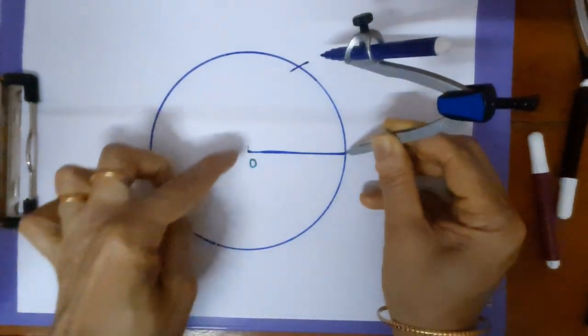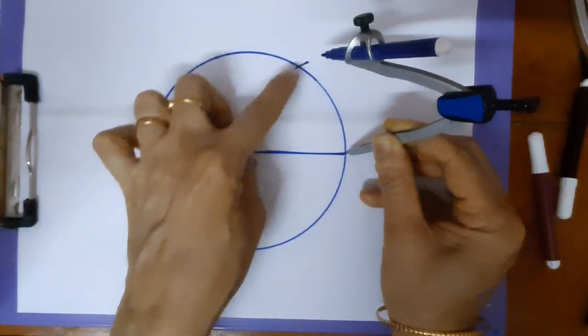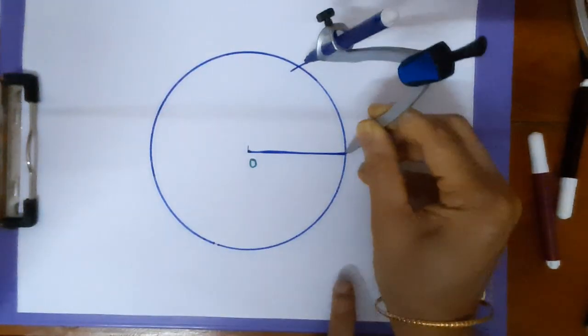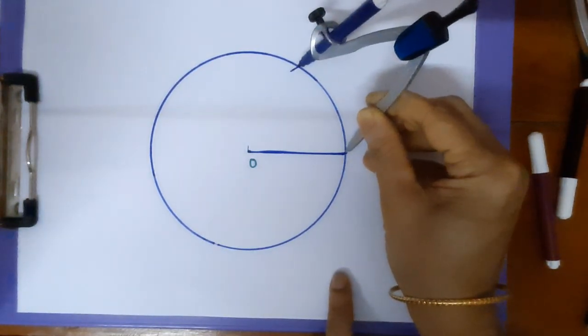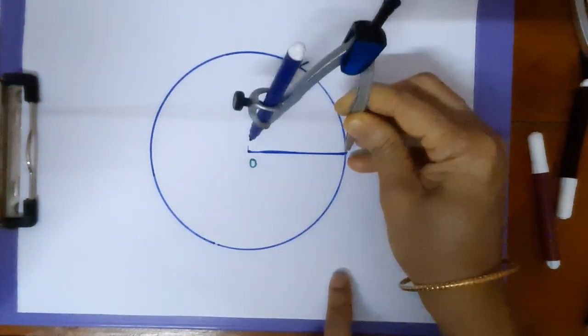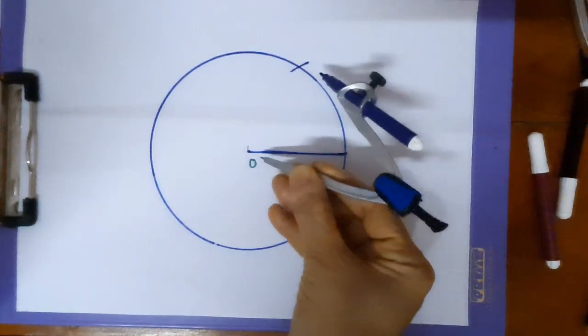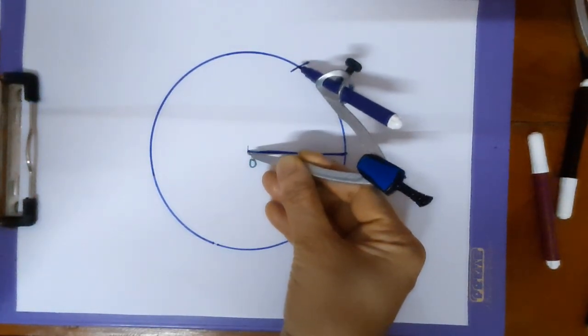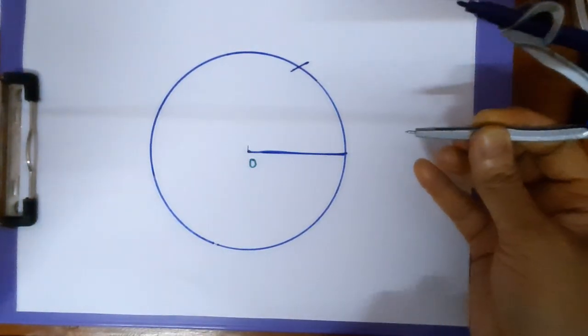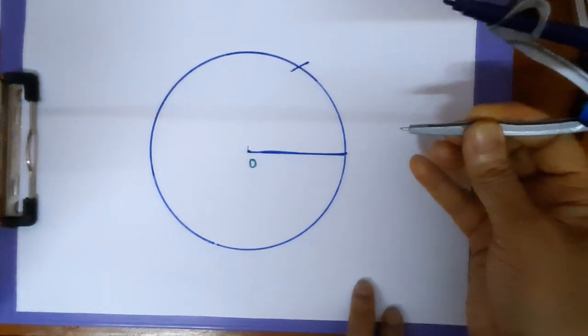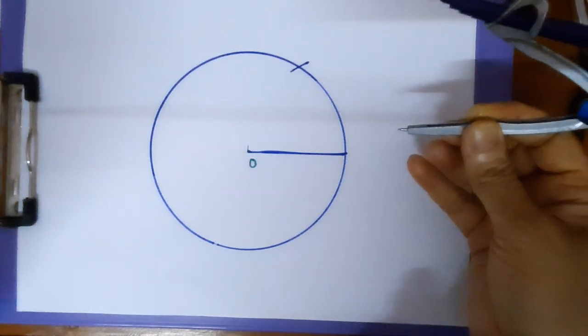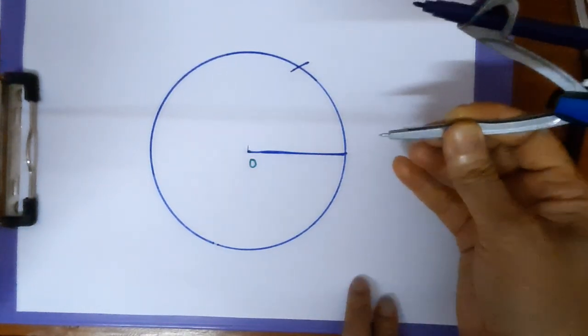So you can imagine one equilateral triangle here, because this is radius, this is radius, also this is radius. So indirectly we have created a 60-degree angle, which is actually the method for 60-degree angle construction.